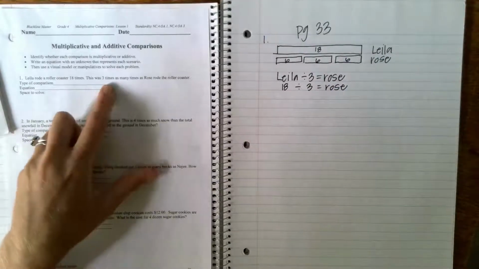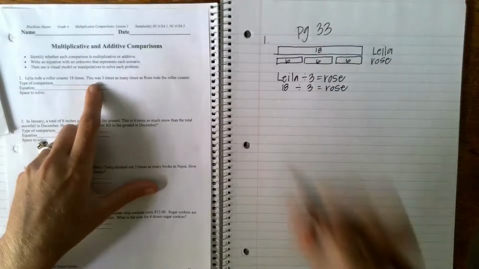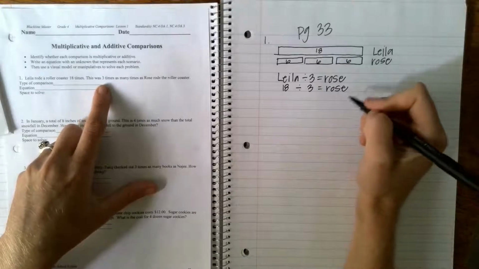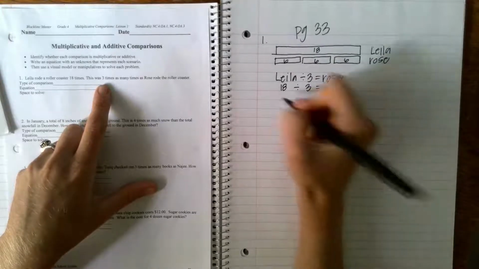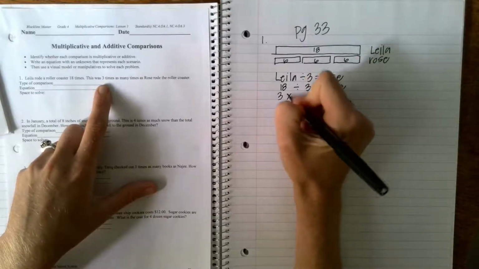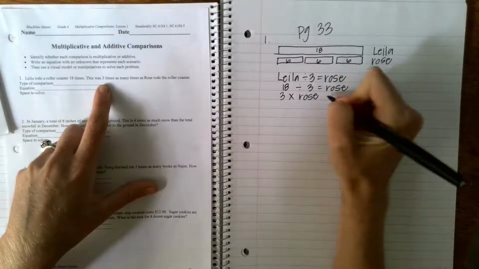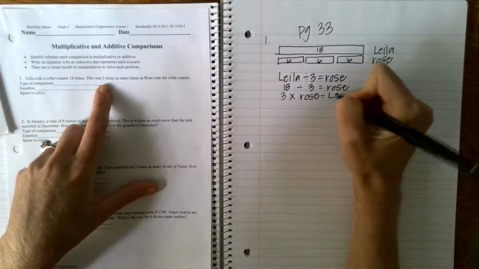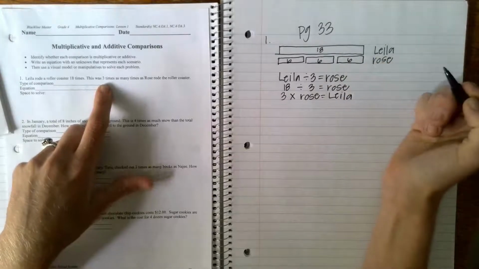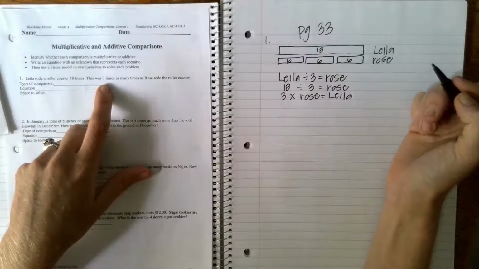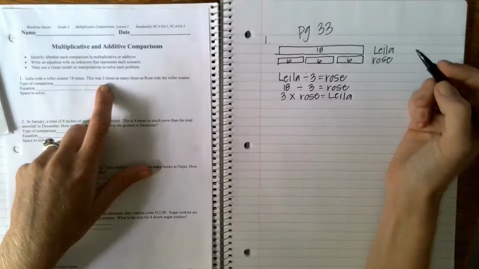Okay, if you wanted to check, it says this was 3 times as many as Rose. So if I say 3 times Rose equals Lila, however I said the name, I'm getting real confused, I'm sorry.